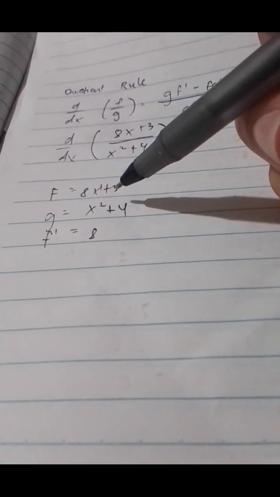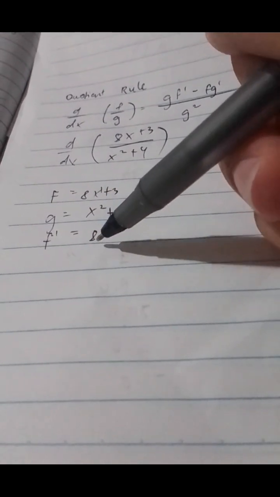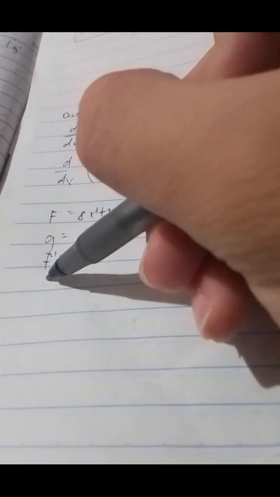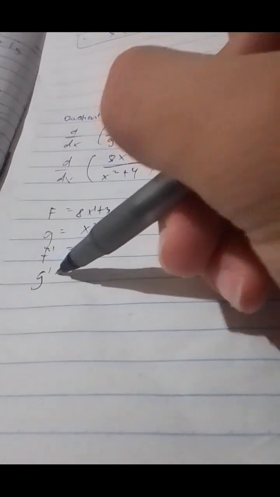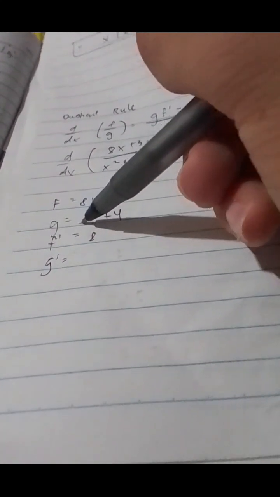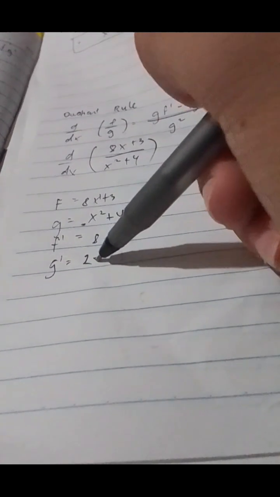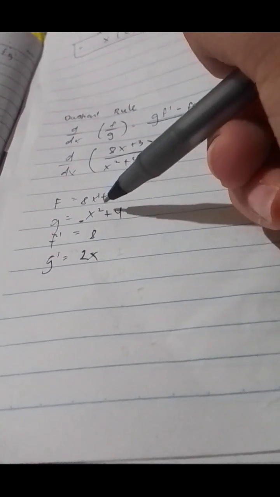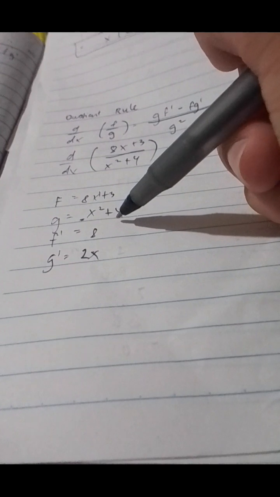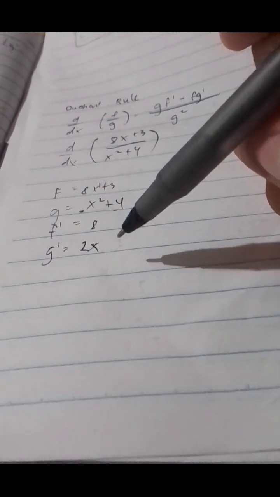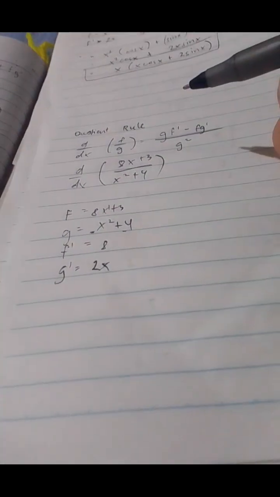Plus, since ito ay constant, itong 3 na to, we have the constant rule na lahat ng constant ay 0. Natanggal na siya. So, matitira is 8. And the derivative of g is equal to power ulit 2 times the number sa unahan. 2 times 1 is equal to 2x, since 2 minus 1 is equal to 1. And the constant, itong 4, magiging 0 lang yan.